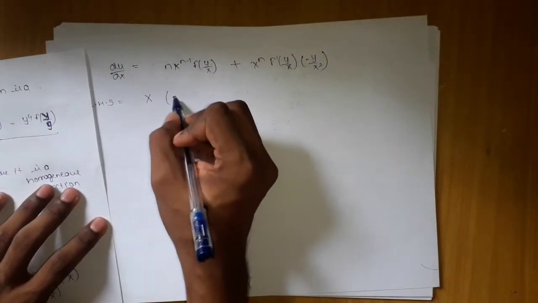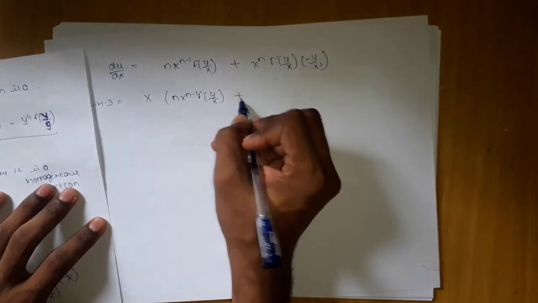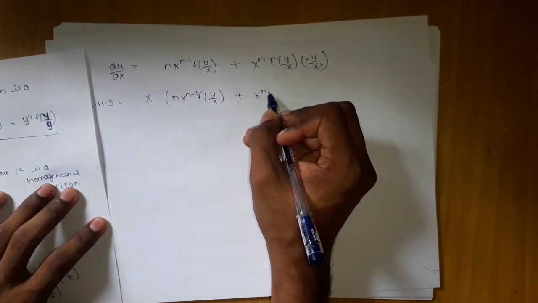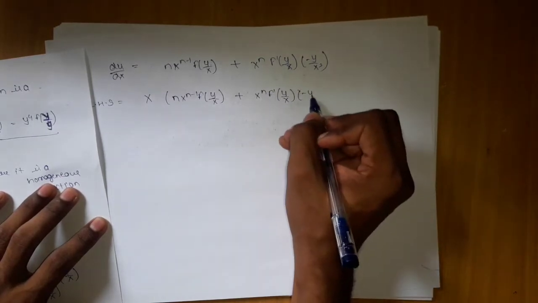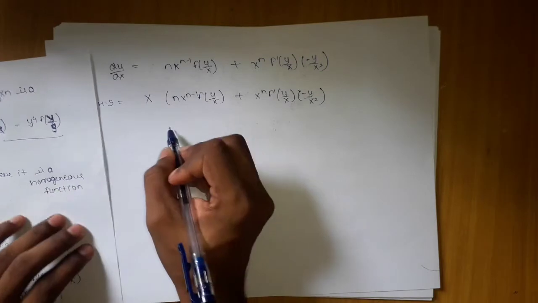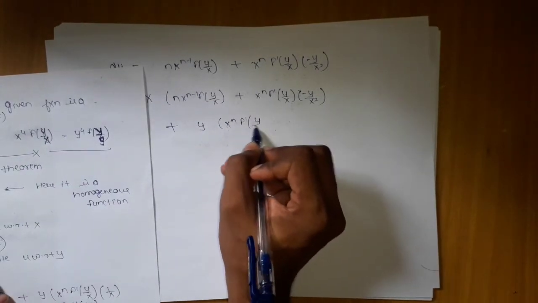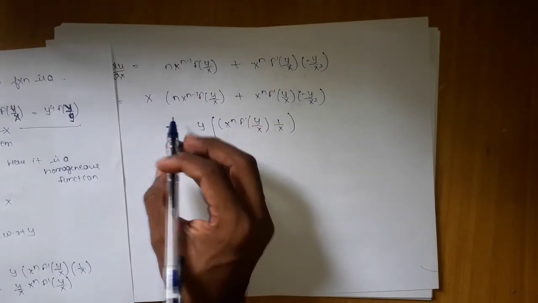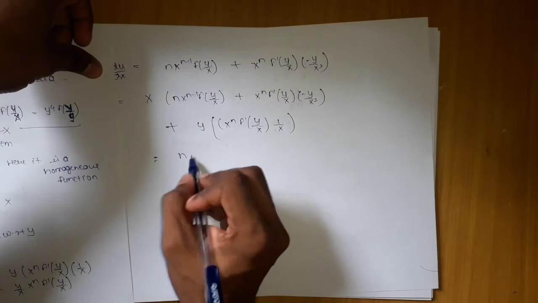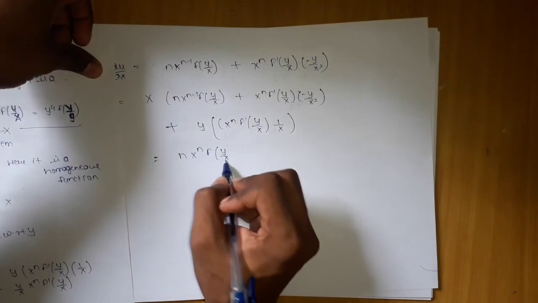x into n x^(n-1) f(y/x) plus x^n f'(y/x) into minus y/x², plus y into x^n f'(y/x) into 1/x. If I multiply inside, I am going to get n x^n f(y/x), right?